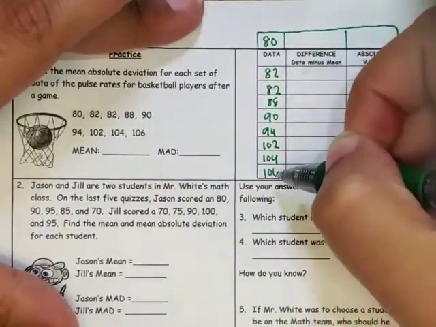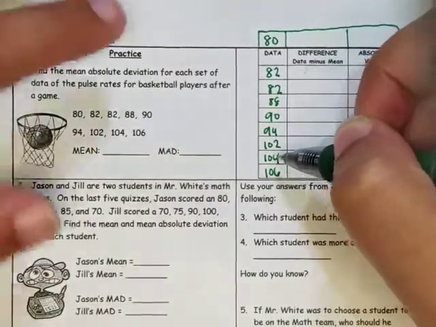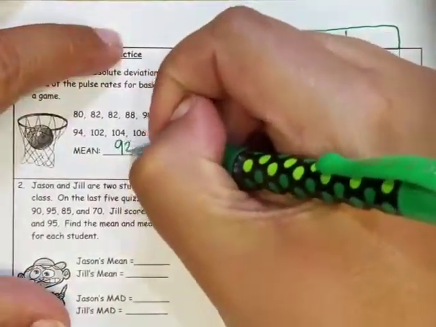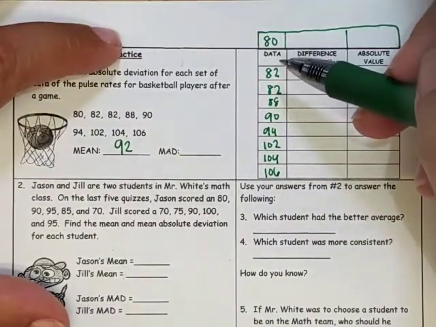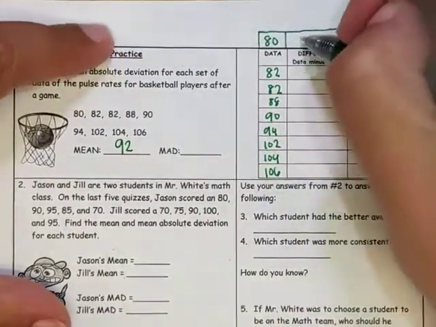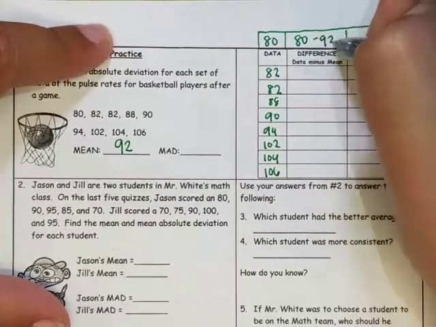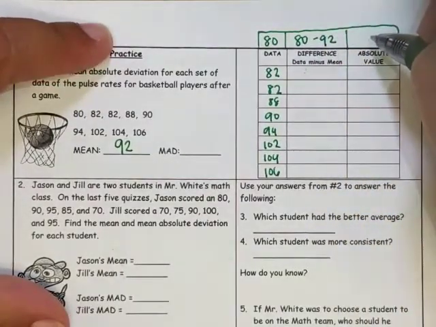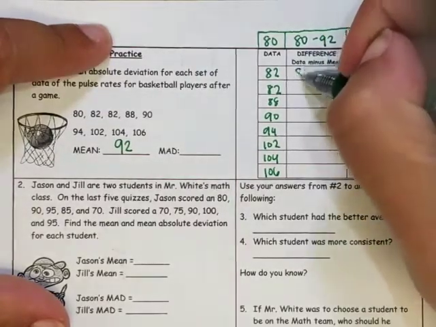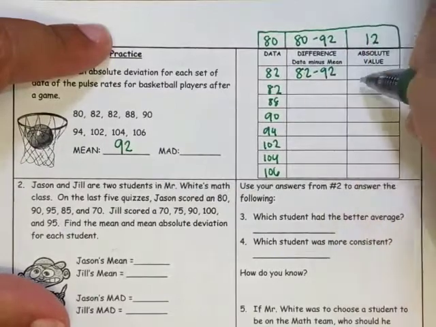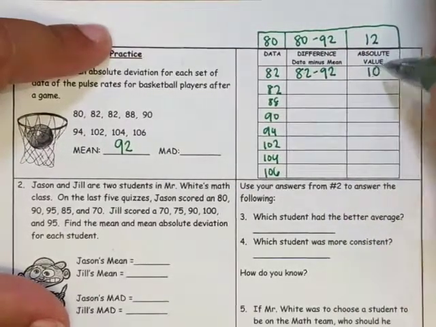Let's go ahead and find the mean of those numbers, which is 92. So I added them together and divided by 9. And then now we're going to find the difference of the data minus the mean. So 80 minus 92 gives me a difference of 12. And then 82 minus 92 gives me a negative 10, but the absolute value would be 10.